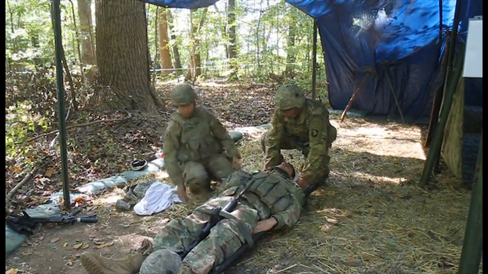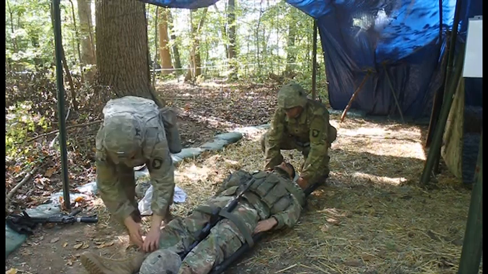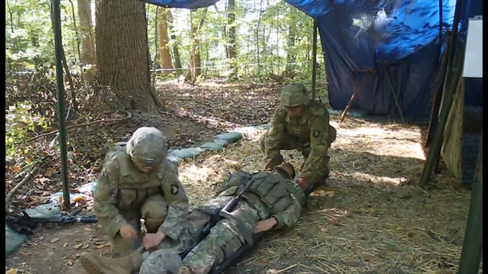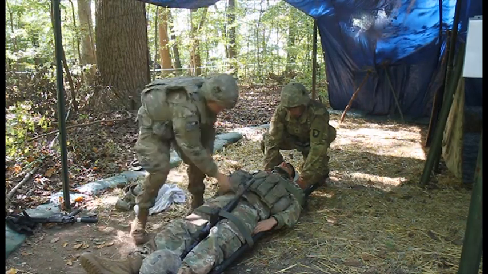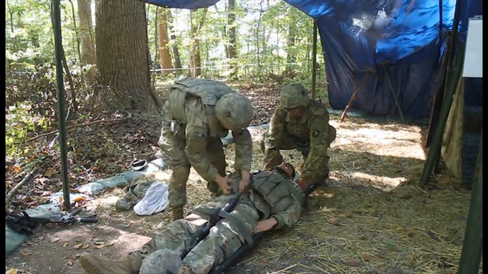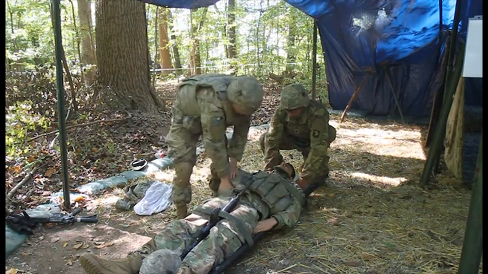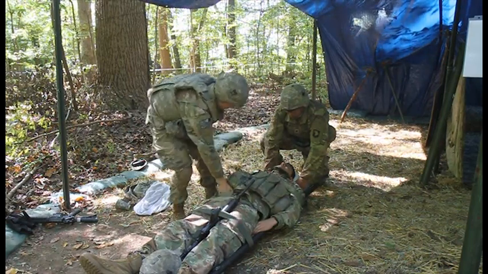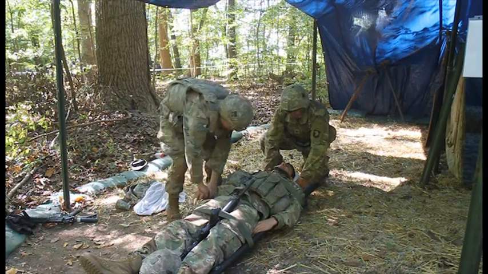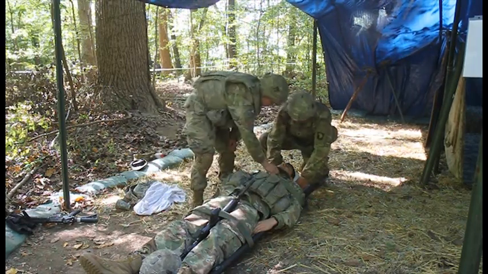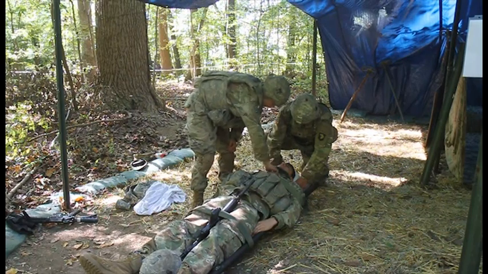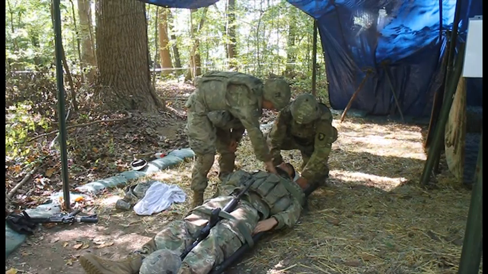Check for pedal pulse. Skin to skin, no thumb. You do not feel a pulse. Check for femoral pulse. Skin to skin, no thumb. You do not feel a pulse. Check for radial pulse. You do not feel a measurable pulse. Check for carotid pulse. You feel a weak but rapid pulse.